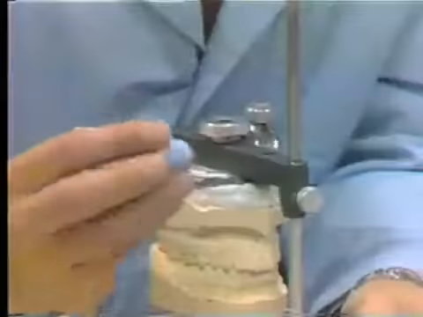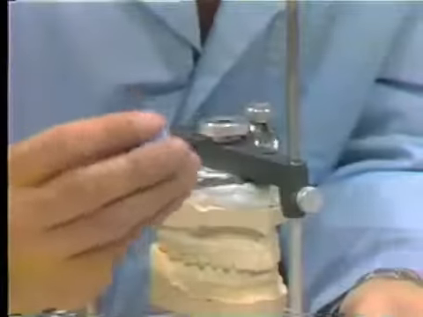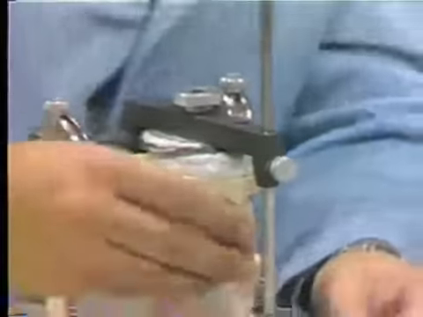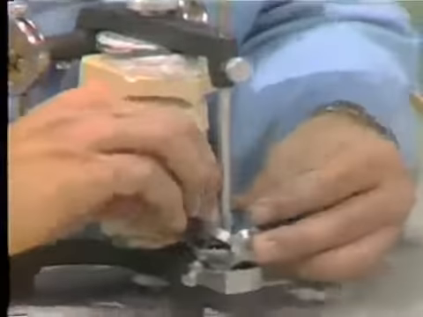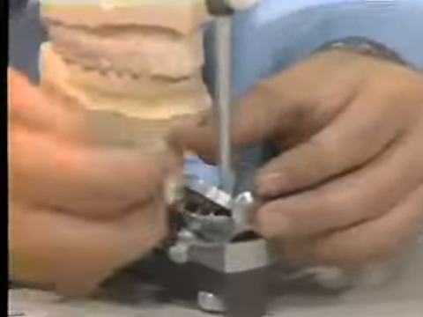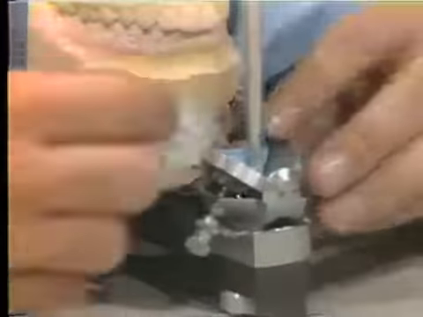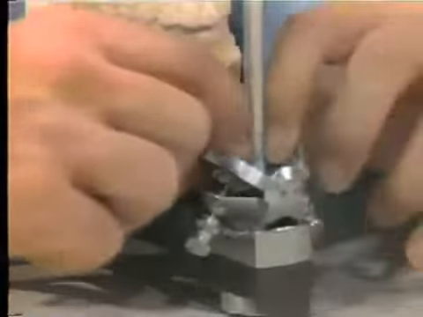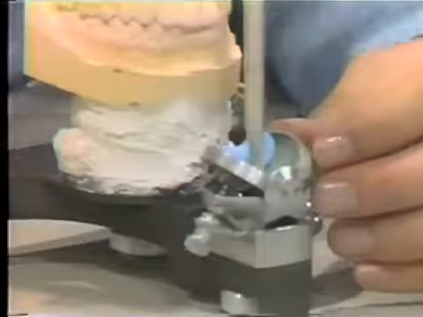You can see it becomes very pliable and non-sticky. Now we're going to put it into the back part of the articulator. Put just a small portion and lock it under the inclined wings of the incisal guide table.